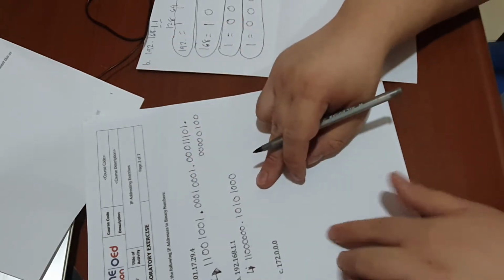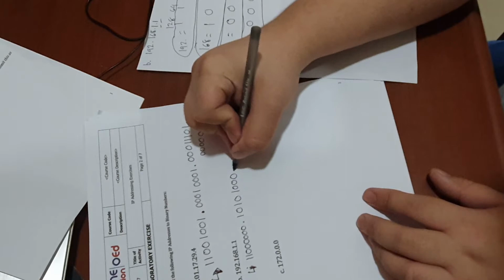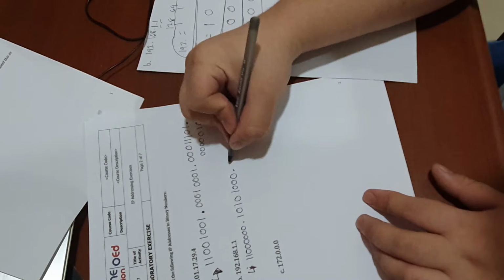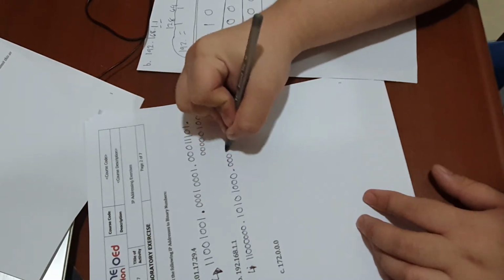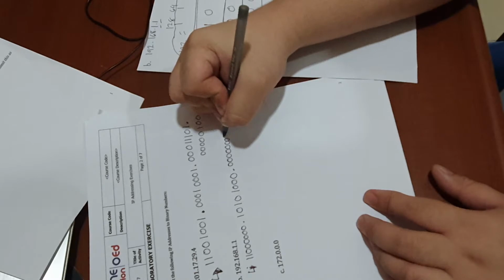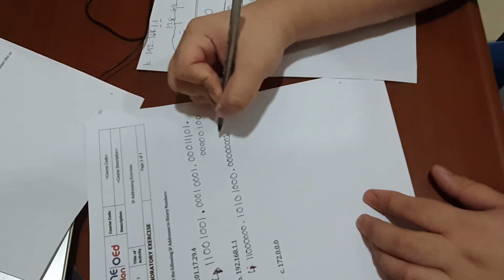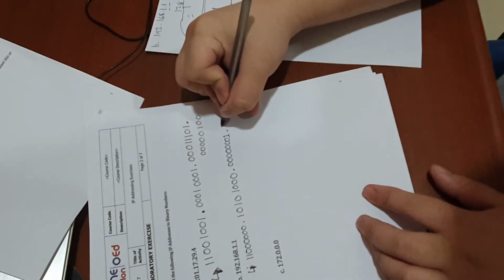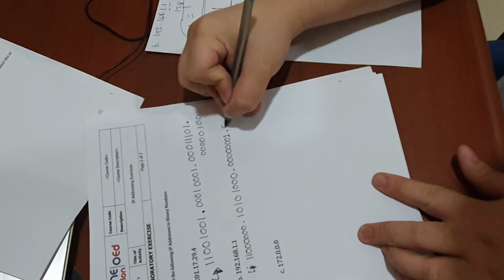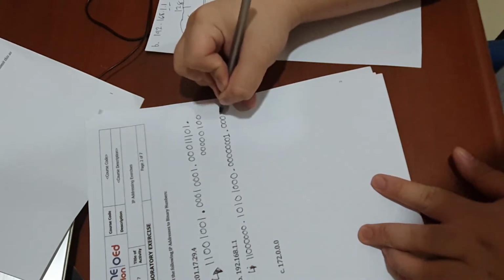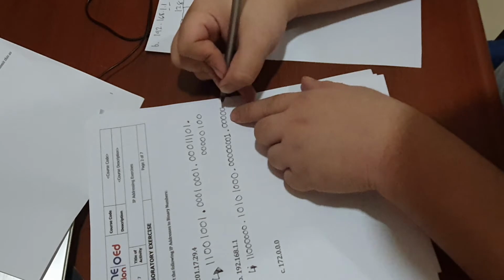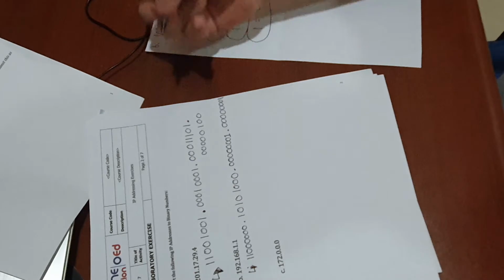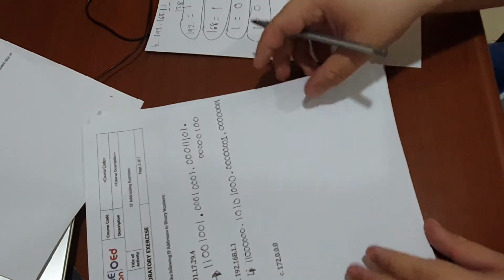Yes, this one is the value of 168 in binary. Next lot is 1, so that is 7 zeros and then 1. Next, the last is 1 as well, so 0 0 0 0 0 0 0 and 1. Okay, so this is the answer for letter B.